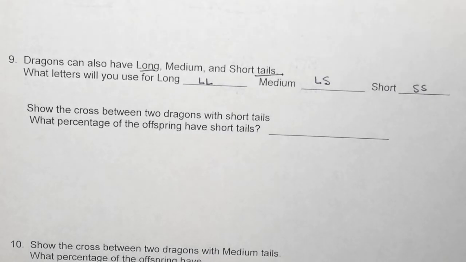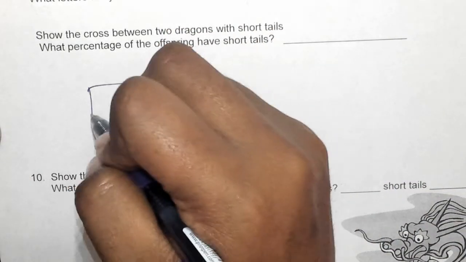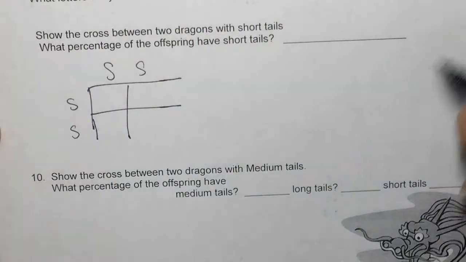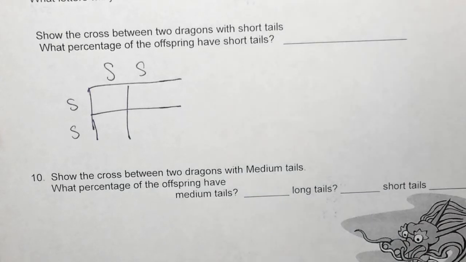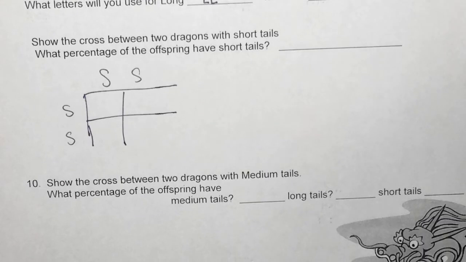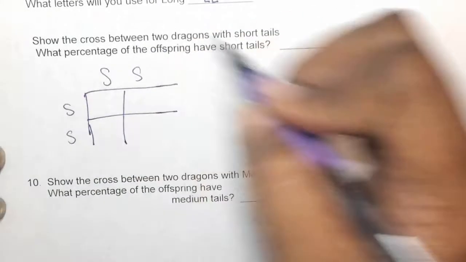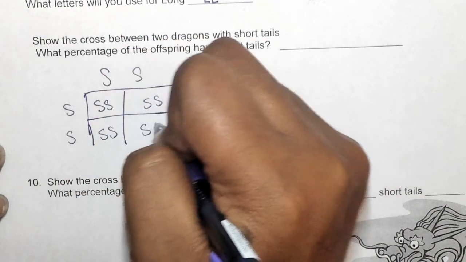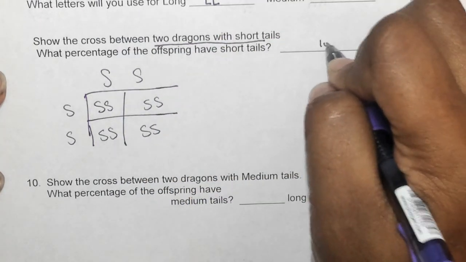Okay, so it says show the cross between 2 dragons with short tails. Kind of feel like that's pretty easy. And again, remember, your letters are all big. Sorry, this one doesn't look very big, but make them big. Nobody's dominant over the other. They're both equal. And so all of these babies would actually be the same. It says 2 short tails. What percentage will have short tails? It's going to be 100%.